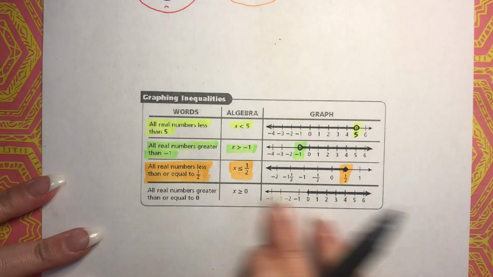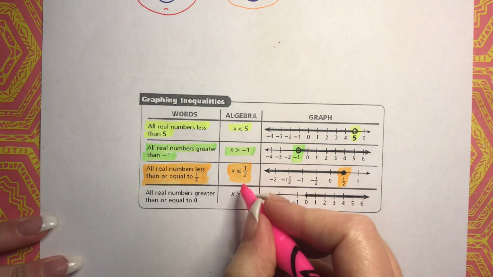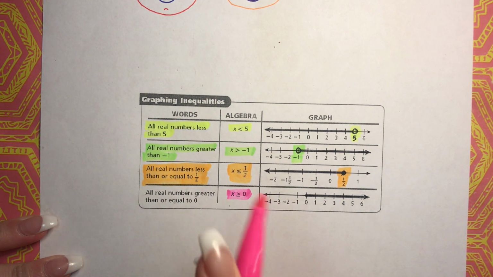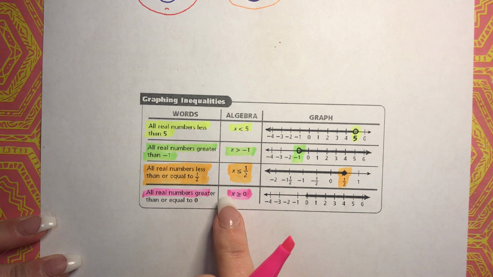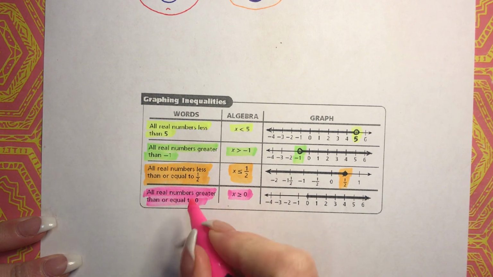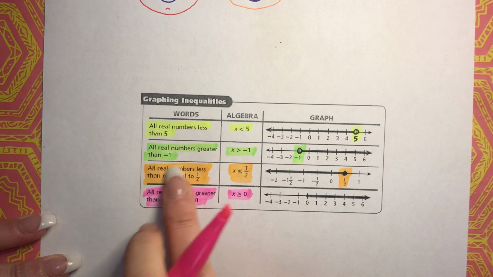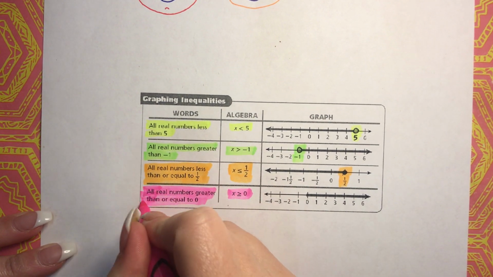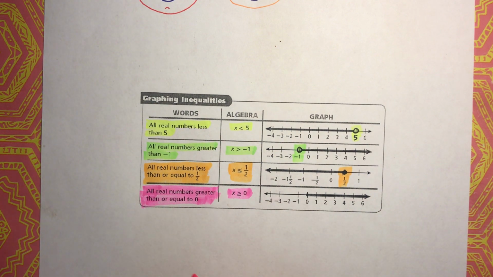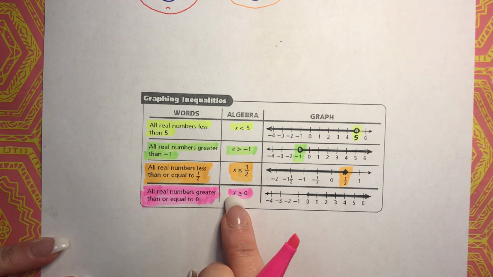Okay, so this last one right here, what color have I not used with my highlighters? Pink. Okay, we have this inequality, and this states all real numbers, that's x, greater than or equal to 0. And that's how you say it. It's really important that you know how to communicate. So I really want you to pay attention to the wording here, and I want you to stretch yourself to use that wording. Because the more you use it, the more you understand it, and then when you read it or see it, it just makes sense. So really practice using this stuff.